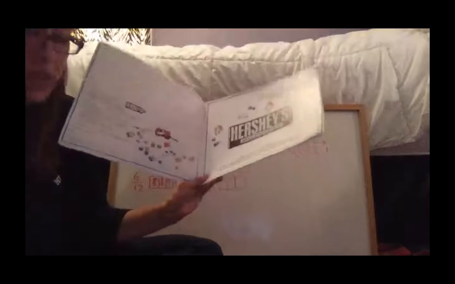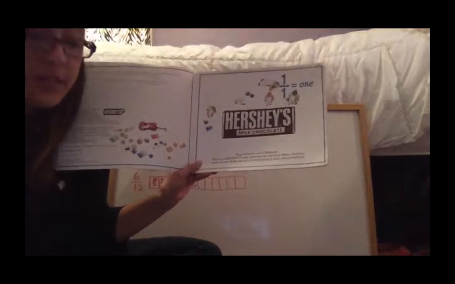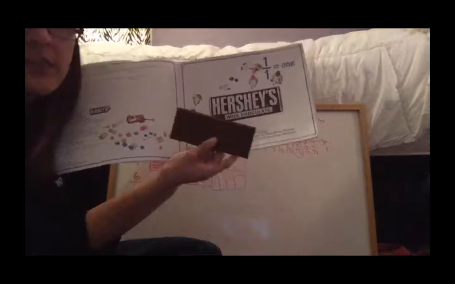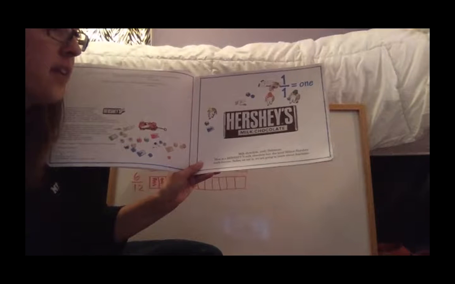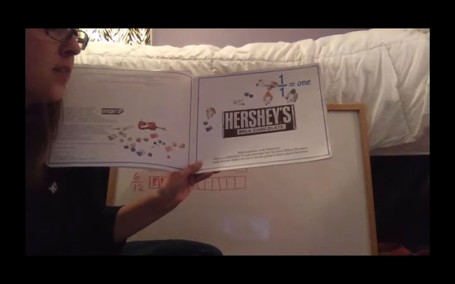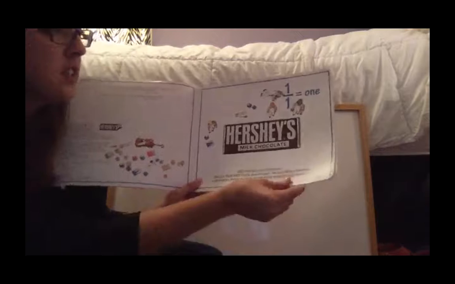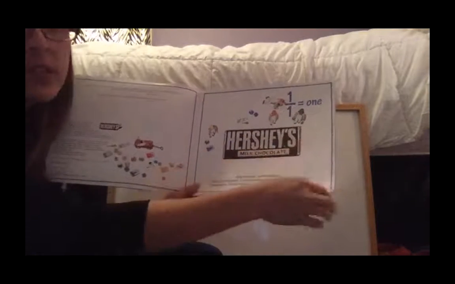All right. So we're going to start off with our Hershey bar, which is our whole. And there's the Hershey bar. Milk chocolate, ooh, delicious. Here's Hershey's milk chocolate bar, the kind Milton Hershey made famous. Before we eat it, we are going to learn about fractions. So our 1/1 equals our whole.